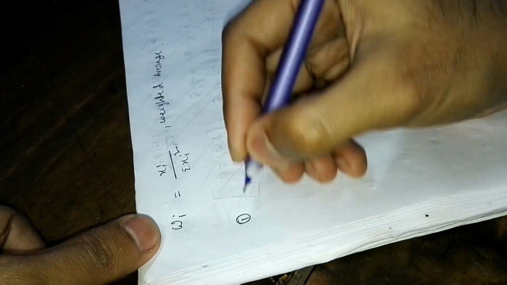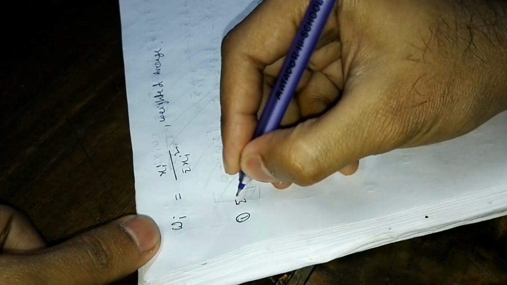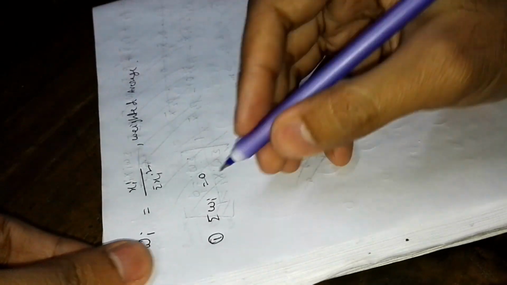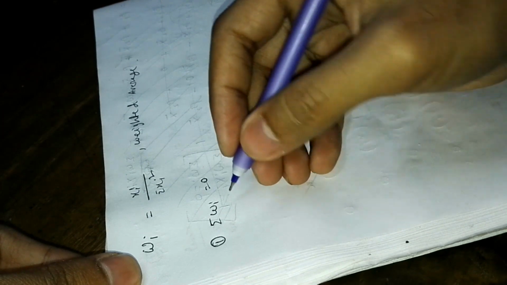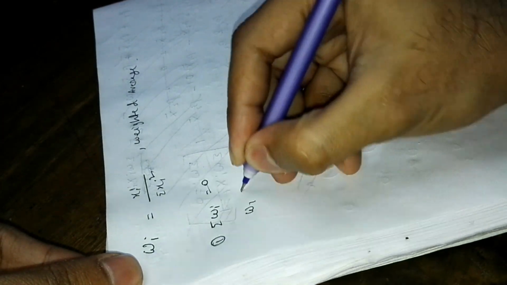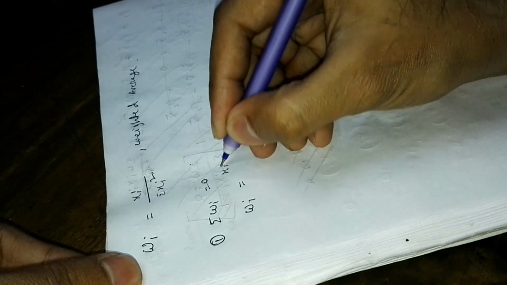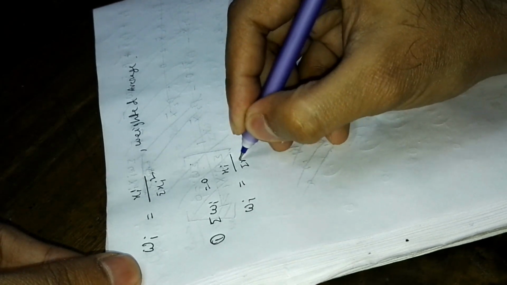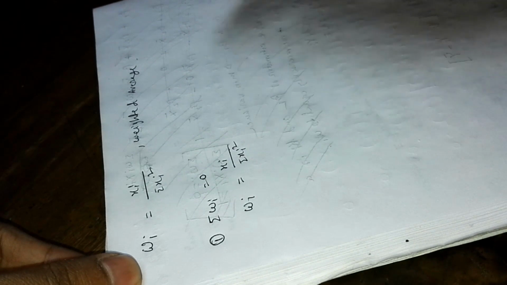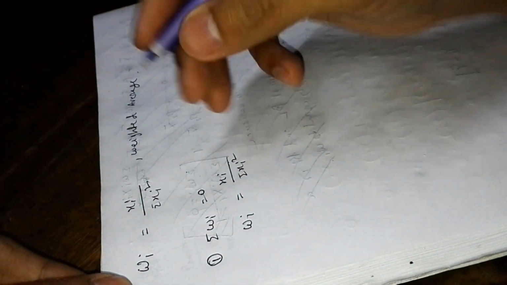The first property is that the summation of Wi is equal to 0. So let's check how that happens. We know Wi is equal to small xi divided by the summation of small xi square, something like this, right? So let's check it.